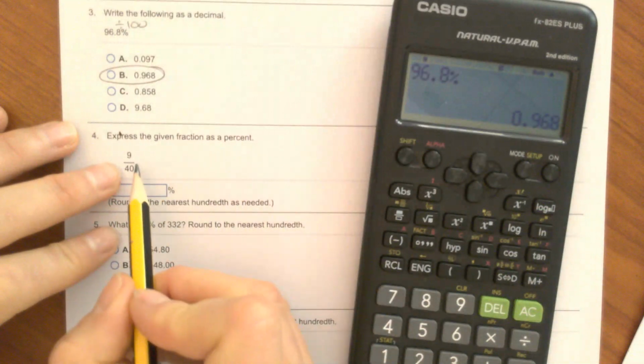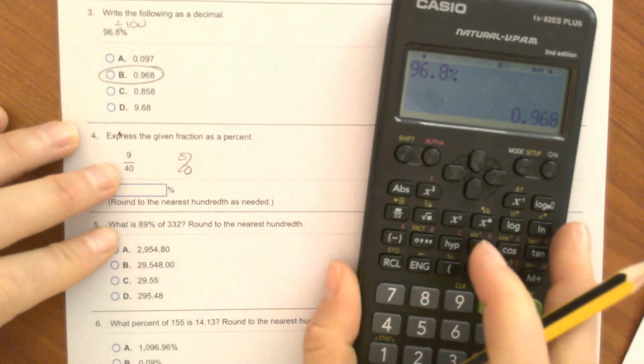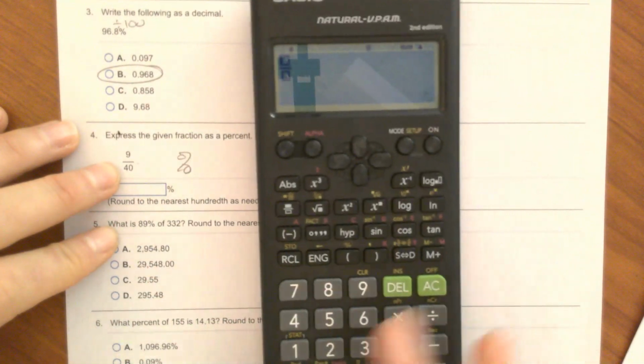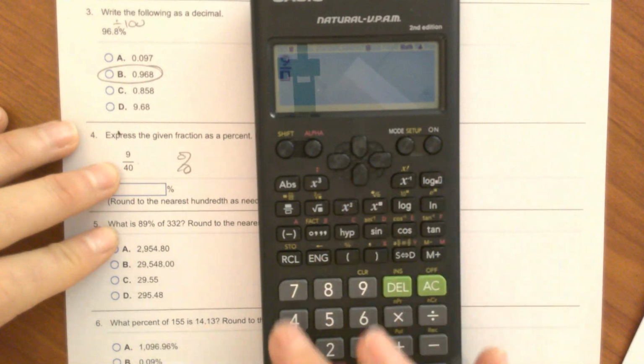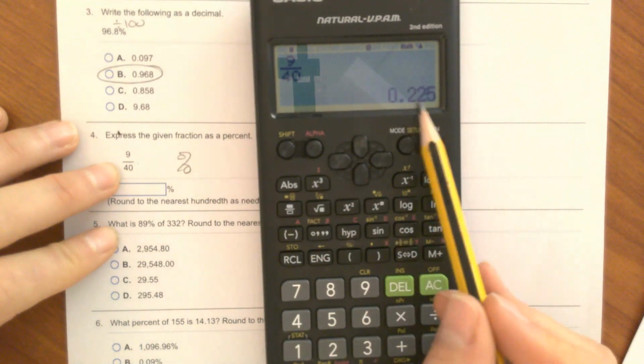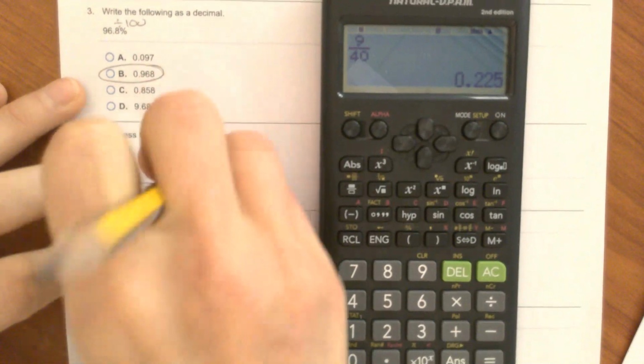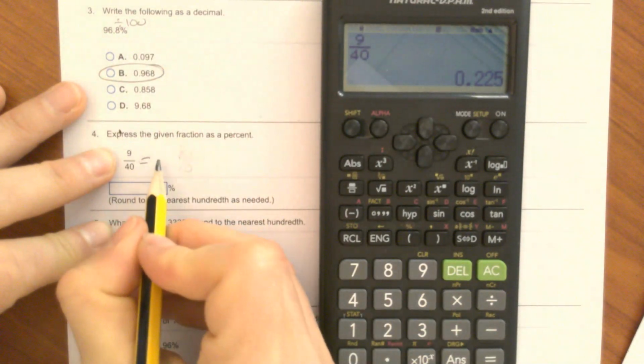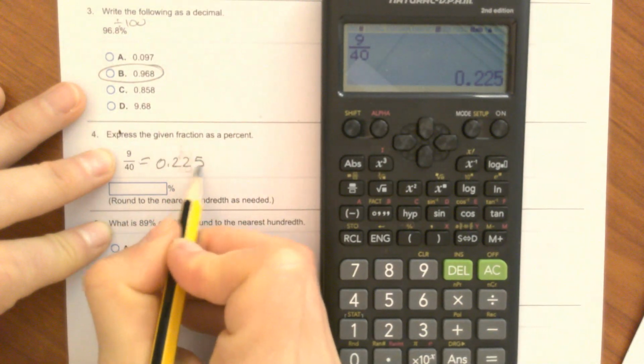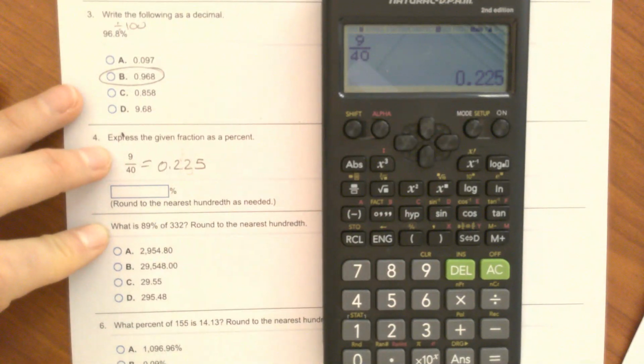Okay, change this to a percent. So I'm just going to use my fraction button. So now it's a decimal. So this, let me erase that. This is equal to 0.225. That's not a percent, it's a decimal.